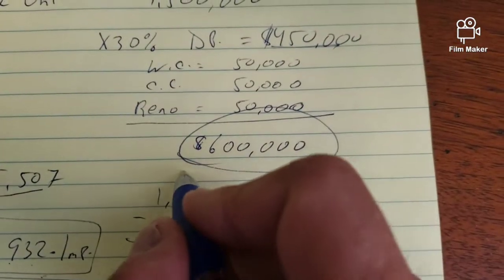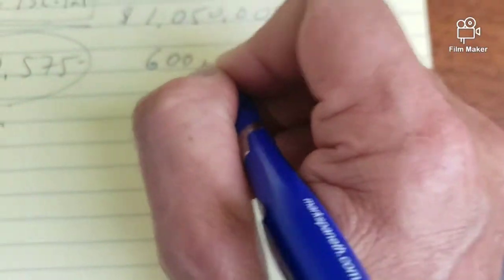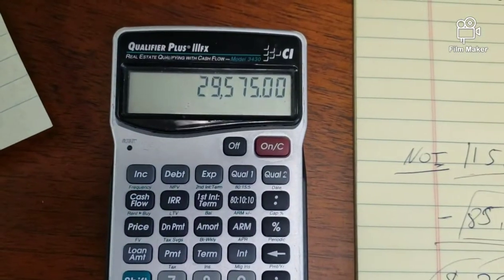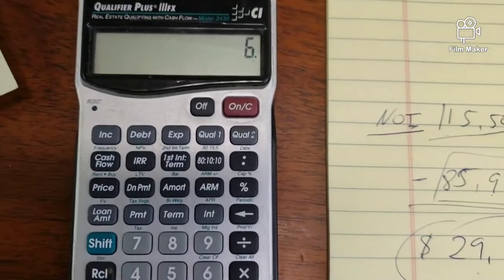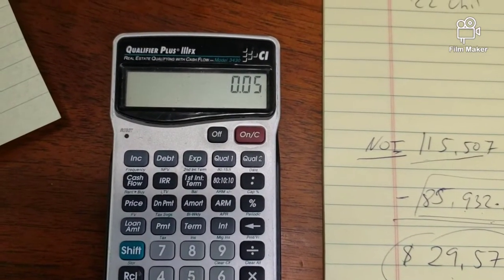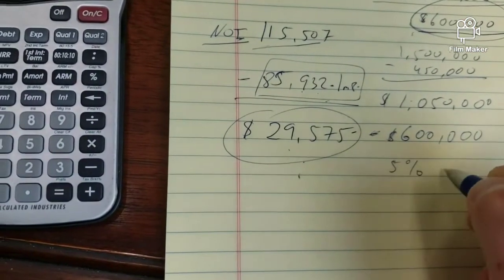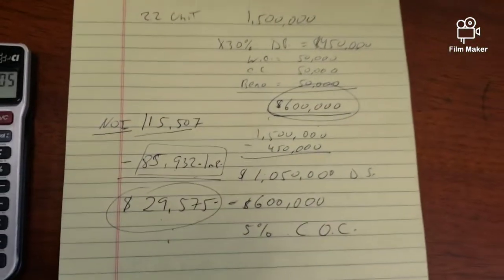Now let's go back over here. This is the total equity that we had to bring in. That's the total cash that we had to bring in. So we're going to put that over here, and we come back to the 29,500. We're going to divide that by $600,000, and that's going to give you a 5% cash on cash, right?